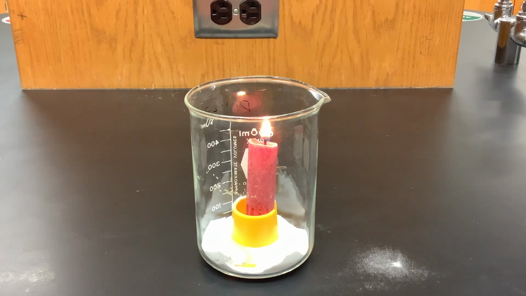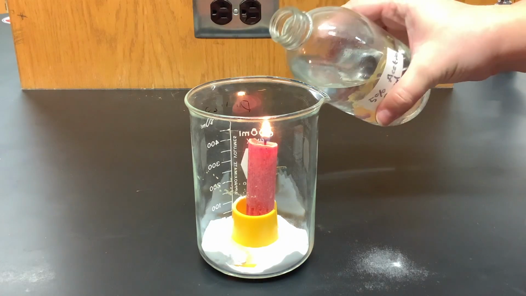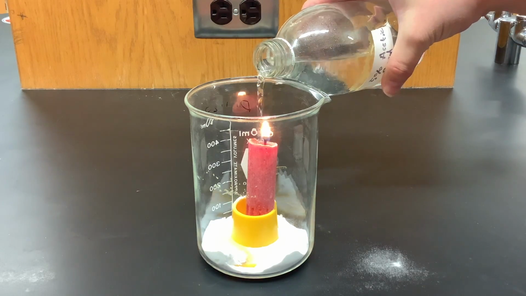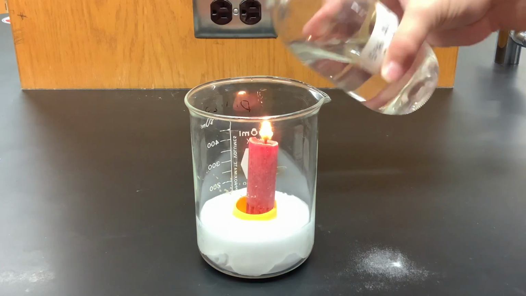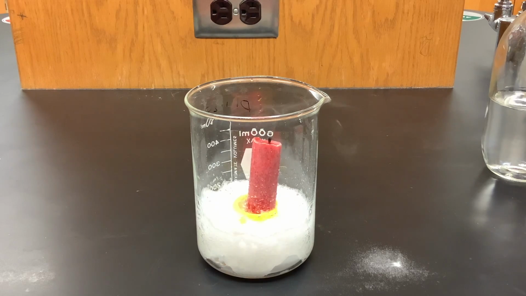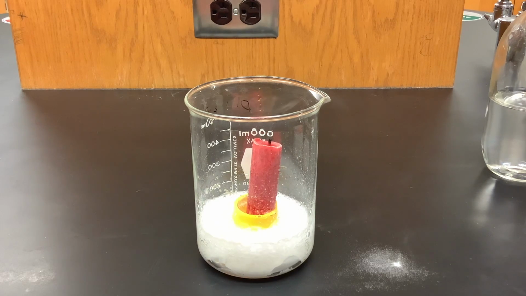So I have a flame going. I'm now going to add the vinegar carefully around the side so I don't hit the flame. And you can see there, a gas definitely was evolving. We have bubble formation, and the flame went out.